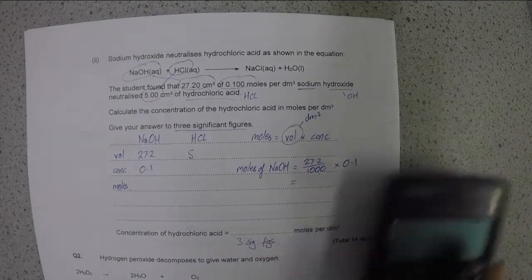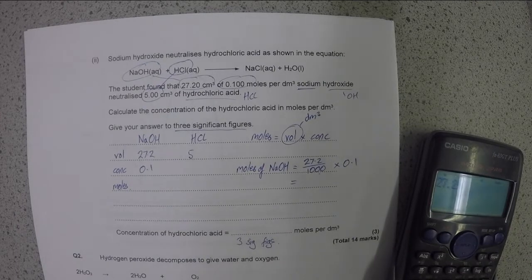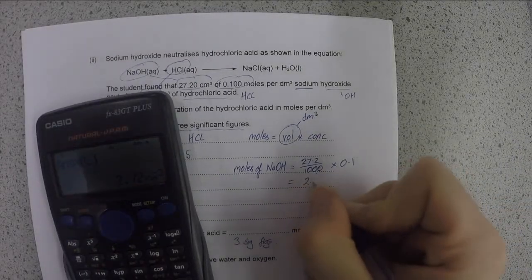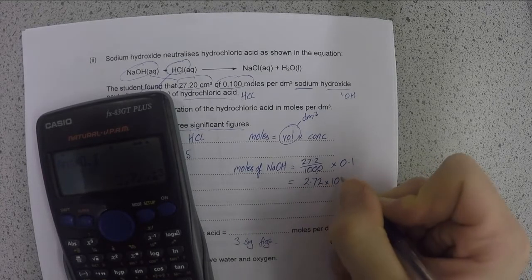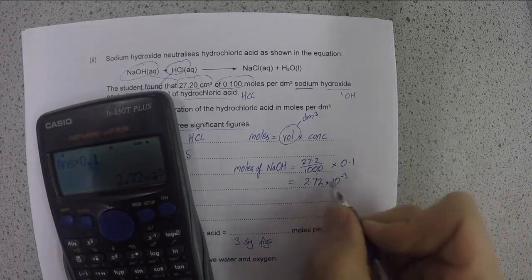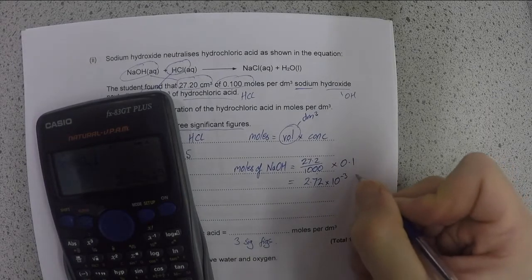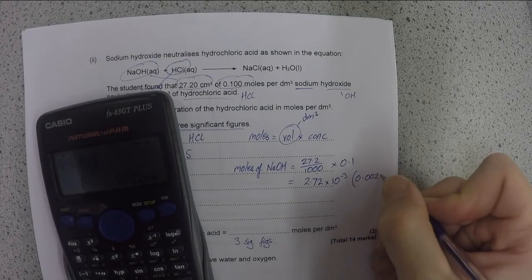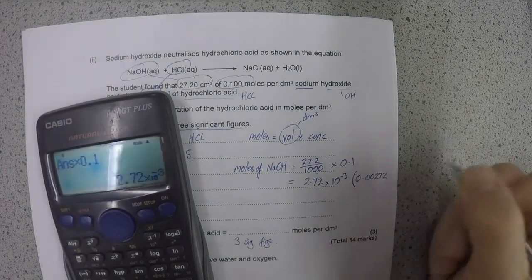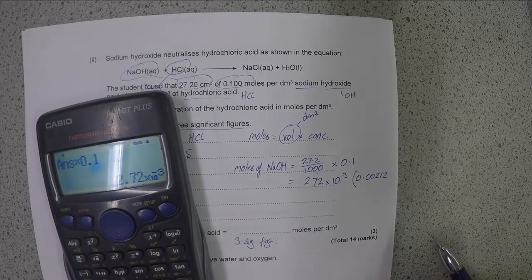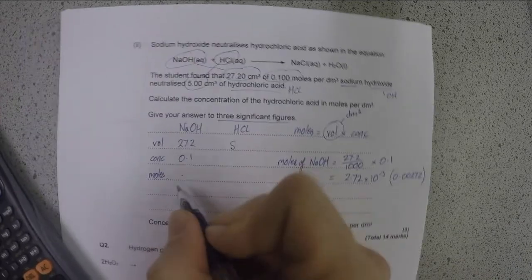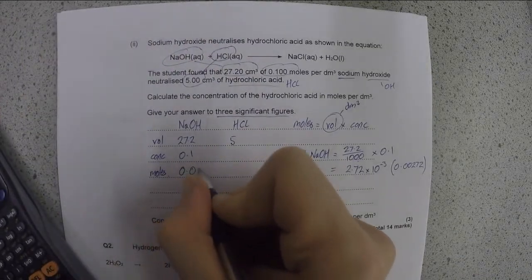Right, I'm back. So 27.2 divided by 1,000 times 0.1 equals 2.72 times 10 to the negative 3. Remember, that's in standard form at the moment, so if I didn't want it in standard form, it would be 0.0272. Right, so that's my moles of NaOH. So I've got that. I can put that into my table if I want to carry on using this.